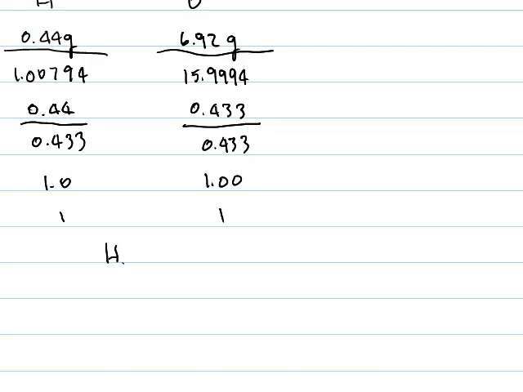That means we get the formula H1O1, or just HO. Now, if you actually try to construct that molecule, you can't. Oxygen has to form 2 bonds. Hydrogen forms 1. You can't satisfy all the atoms there by doing that. But this is our empirical formula.